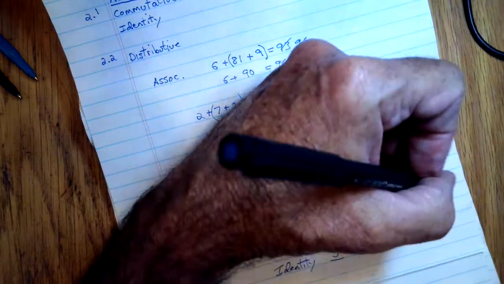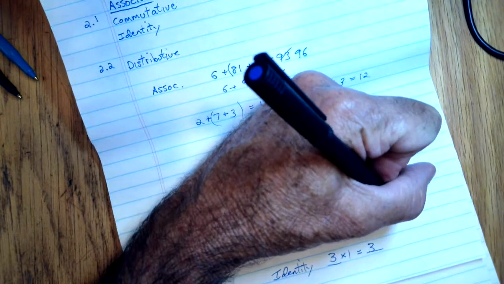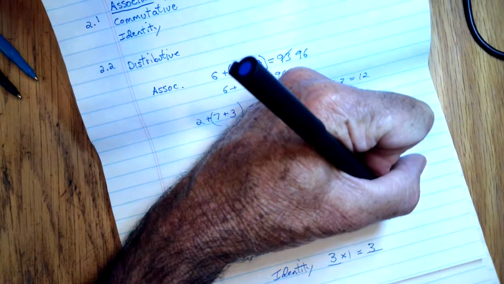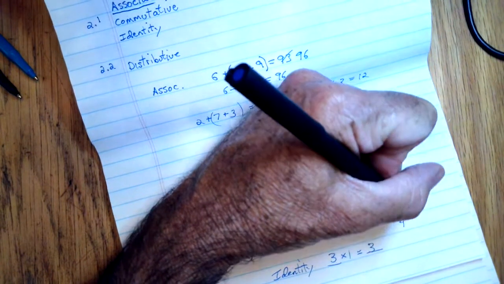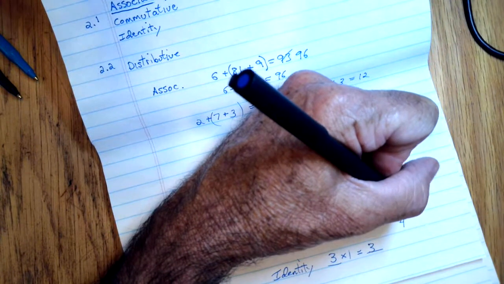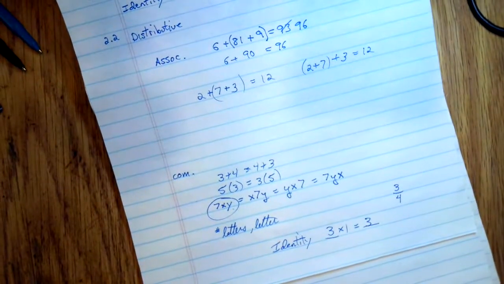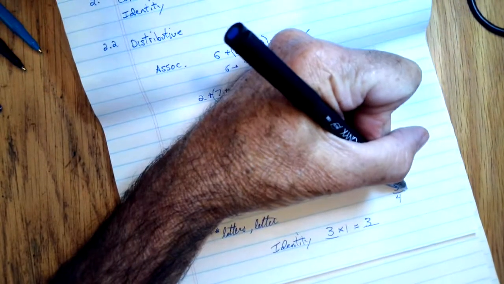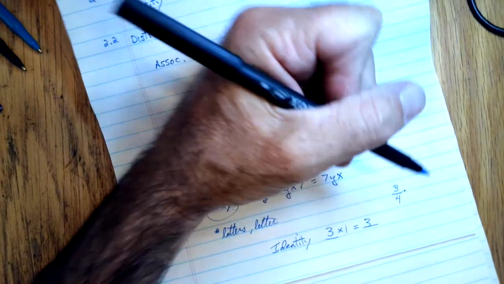Now, where you might find that helpful is if you say, okay, I want to find 3/4. So if I just say 3/4, that's a normal fraction. If I multiply something times 1, does it change it?